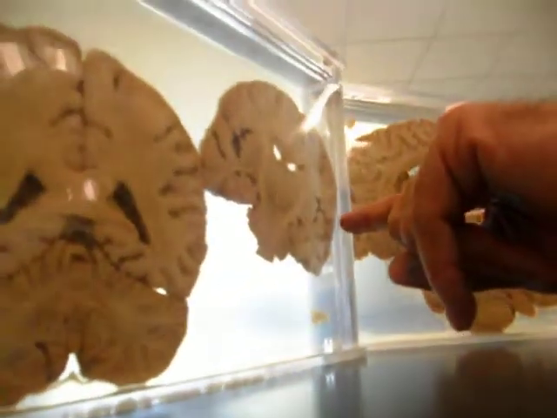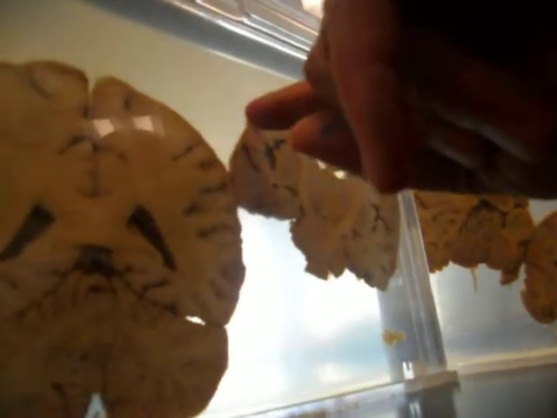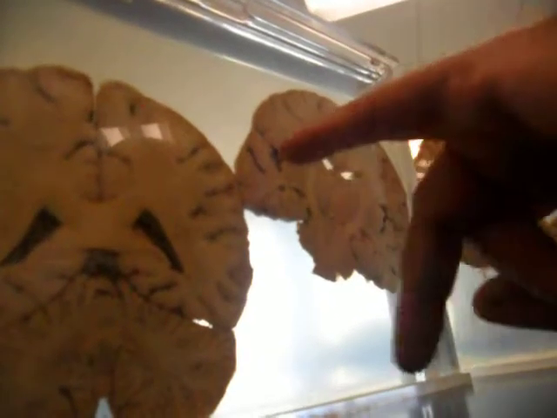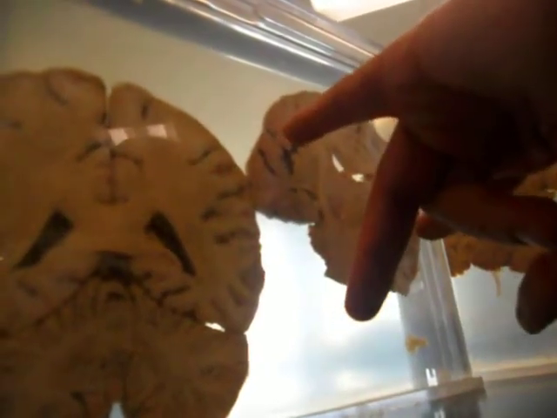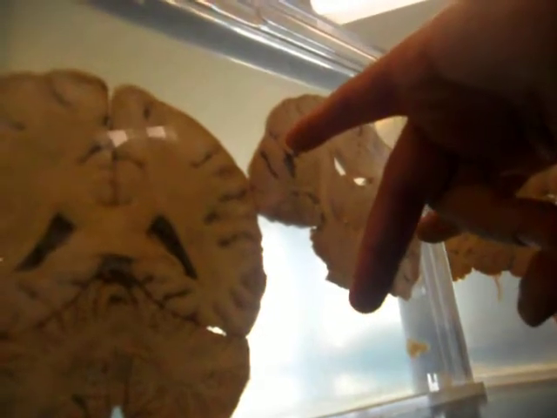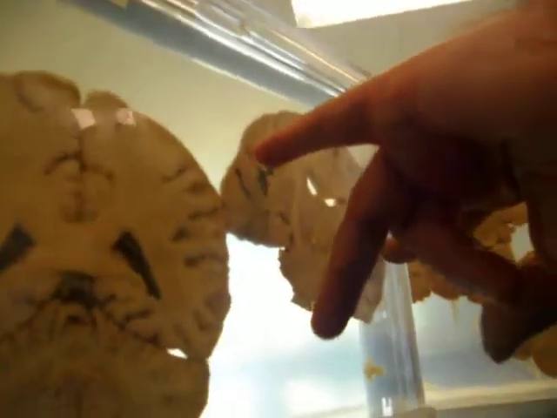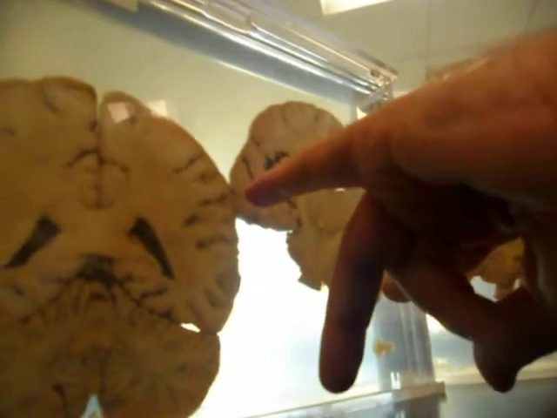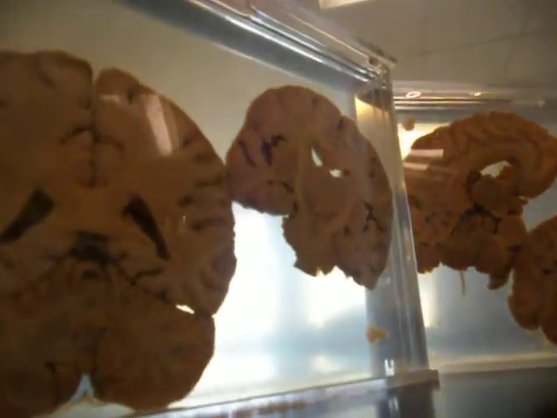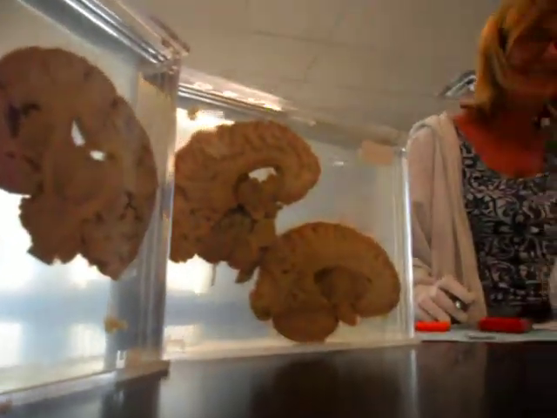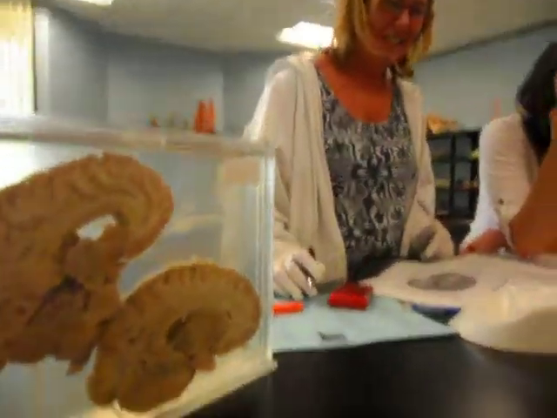You got a line coming in here and a line coming in there. Lateral. Nope. Sulcus. If that's the lateral sulcus, what lobe does this have to be? Temporal lobe. Okay. Here we go.